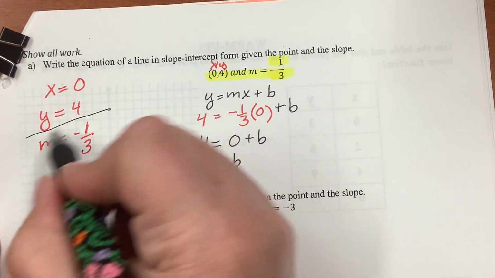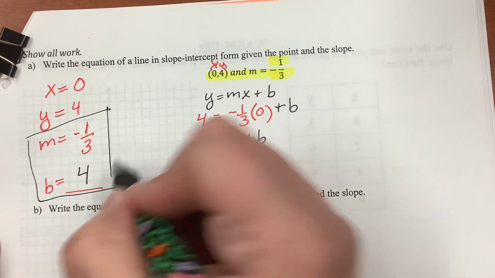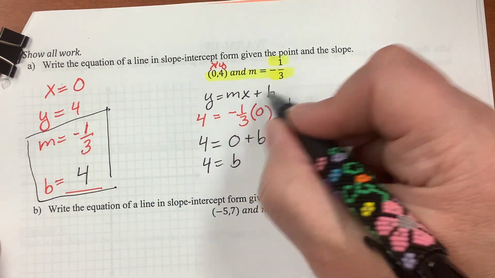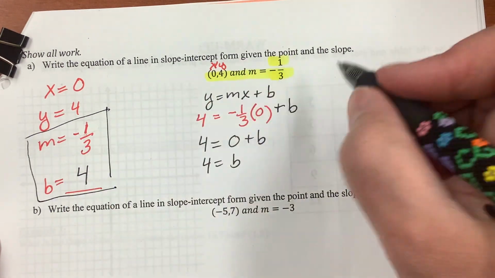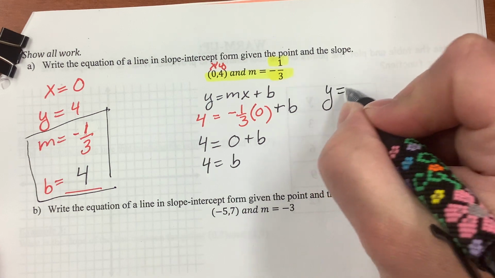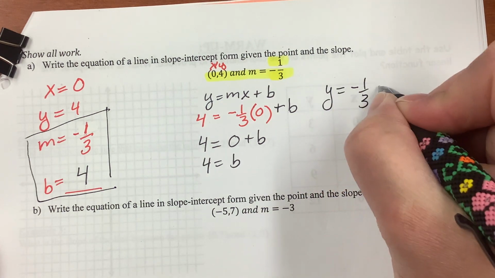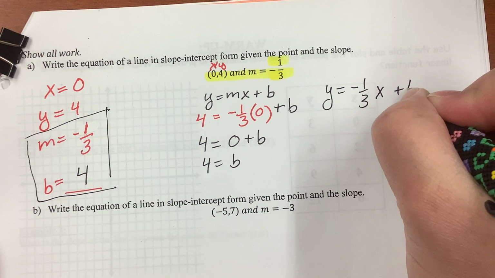So now I have to use this information to rewrite my equation. I'm using this formula and this information. y equals negative 1/3 x plus 4.